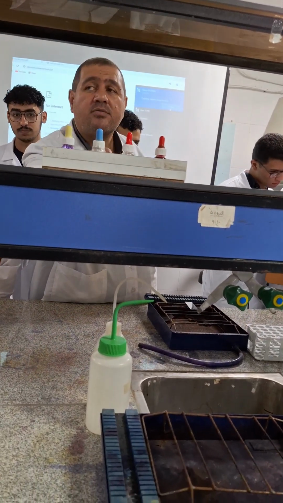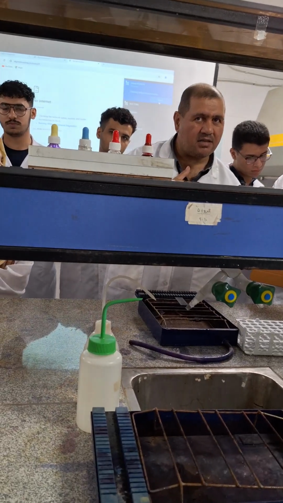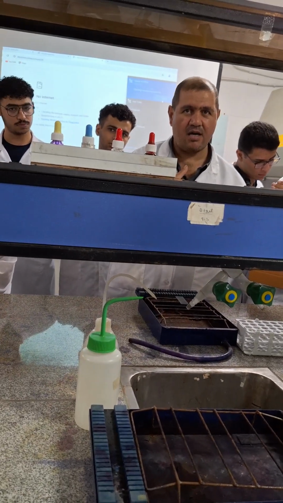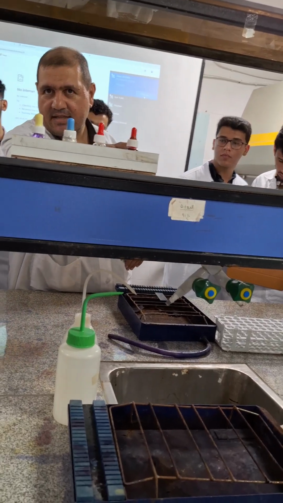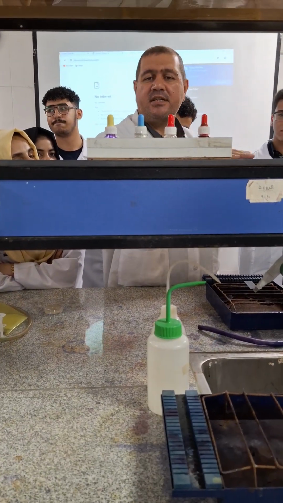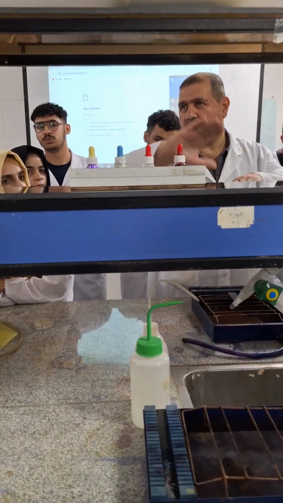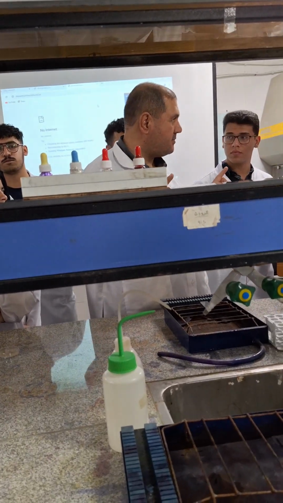But the outer membrane inhibits the penetration of crystal violet. So we need a second stain for gram negative after removing the outer membrane with alcohol. Do we understand?